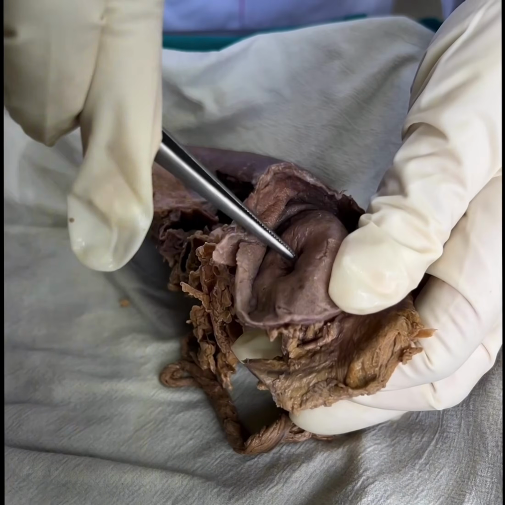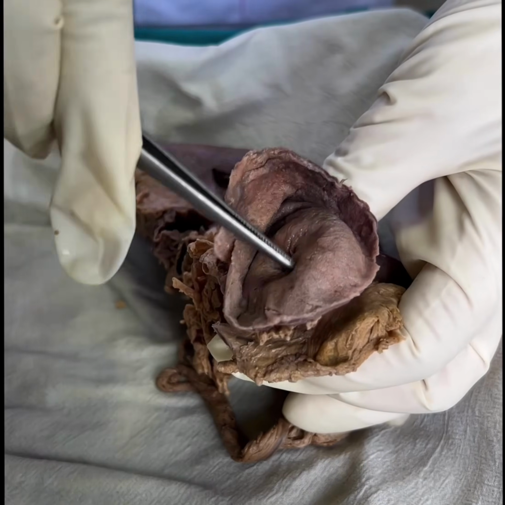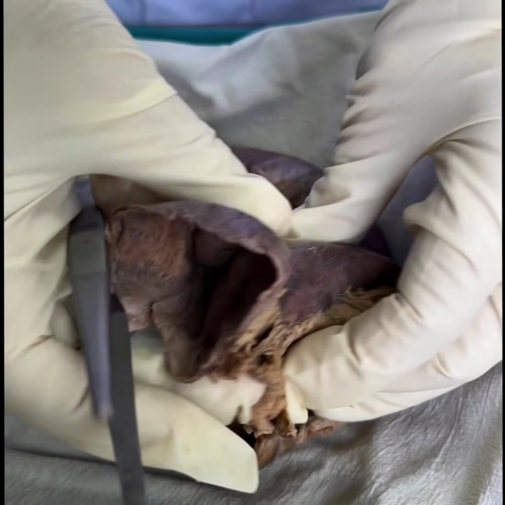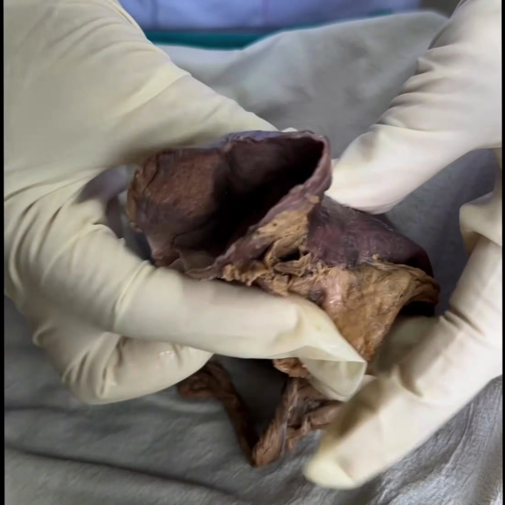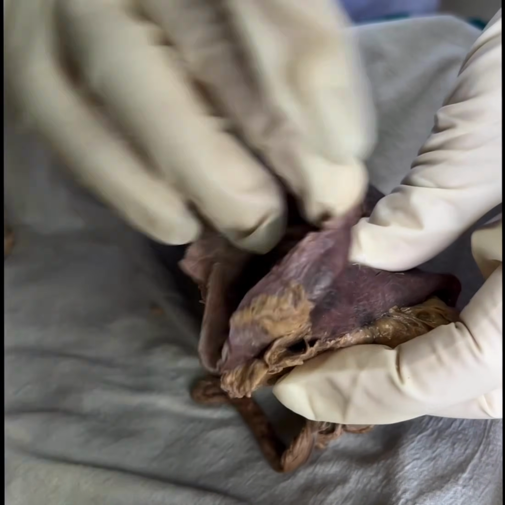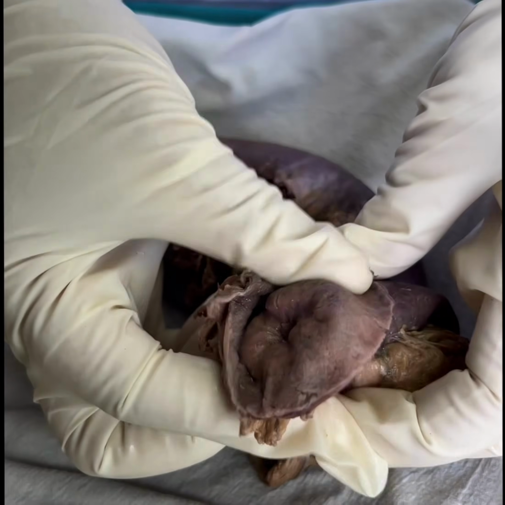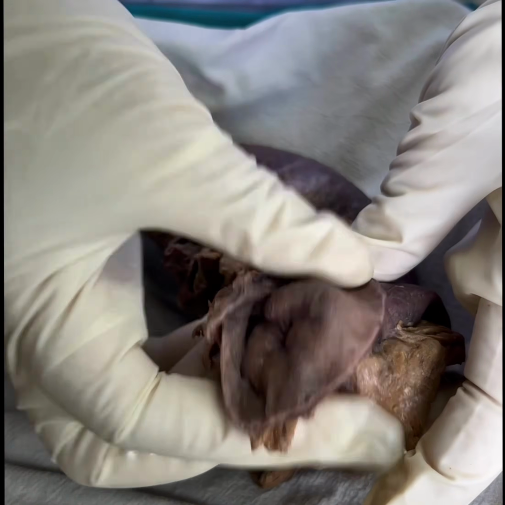This is the pyloric sphincter. The pyloric sphincter opens into the duodenum, and when we palpate it, we can find the presence of an anatomical sphincter. That is, the circular muscles are more in amount, and they form the anatomical sphincter at this end. That is the pyloric end.